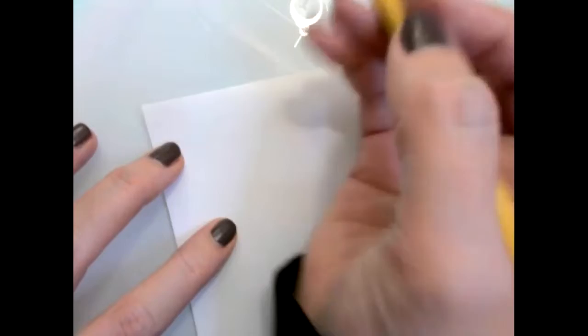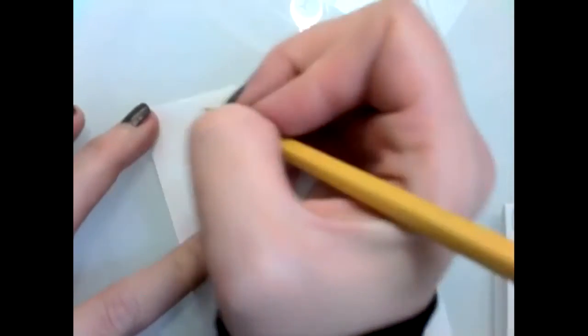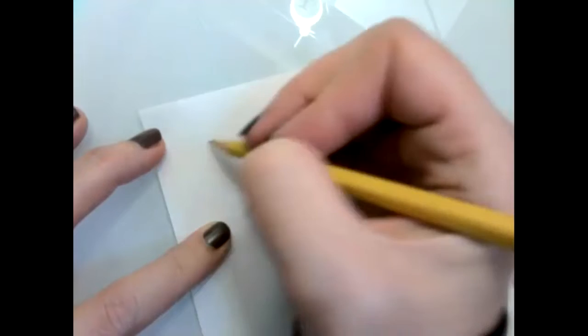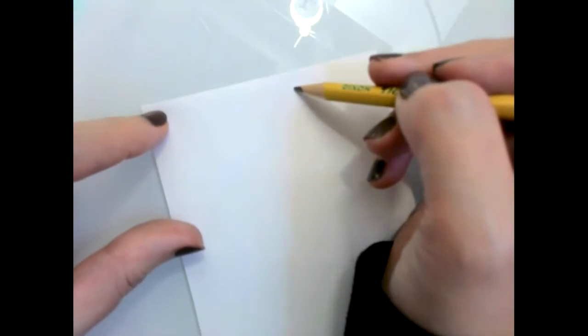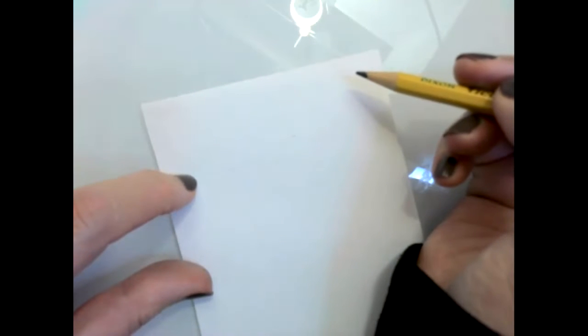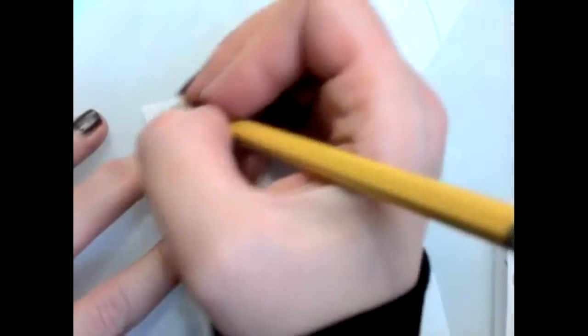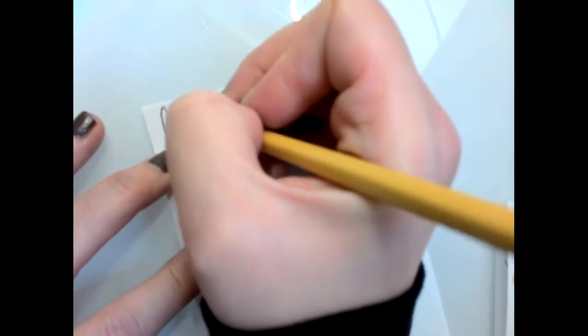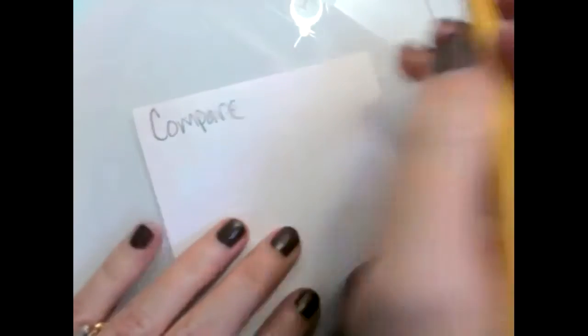So the first thing we're going to write is the title of this. This is the compare or contrast topic sentences. You could write topic sentences and then compare or contrast, or you could write compare or contrast topic sentences. Whether you identify topic sentence first or second, try to stay consistent with that throughout every single one that you take notes on. So I'm going to go ahead and just start with the compare or contrast, and I'm going to write it kind of large because I want this to jump out.